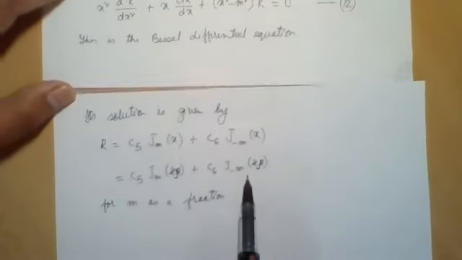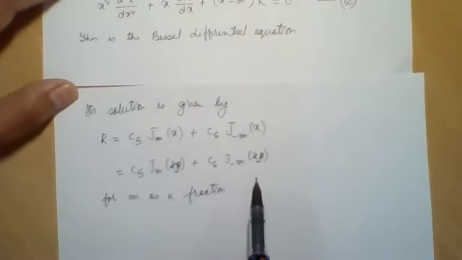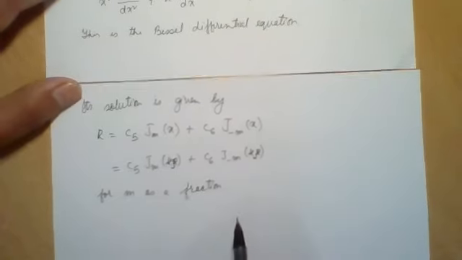In general, the solution contains Bessel functions of the first kind and second kind.